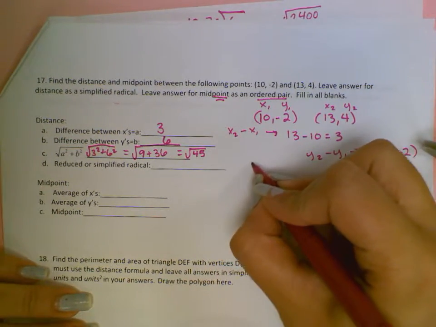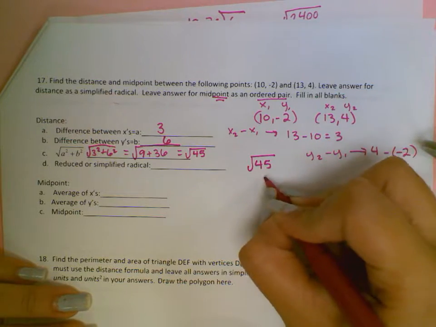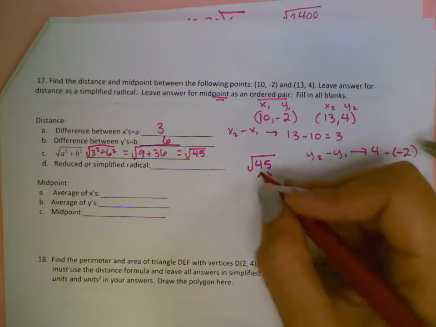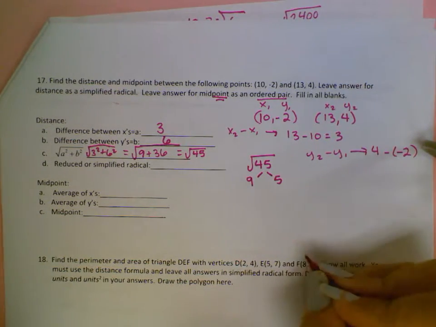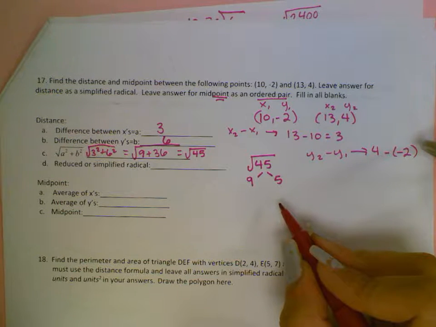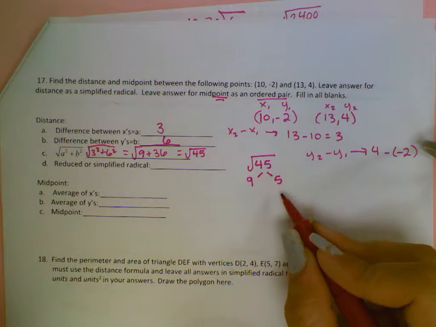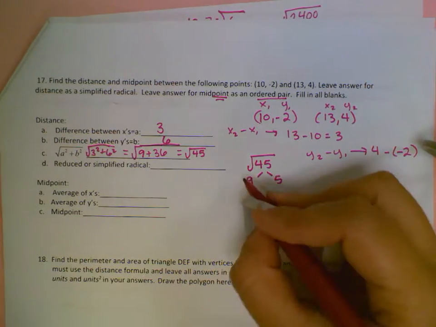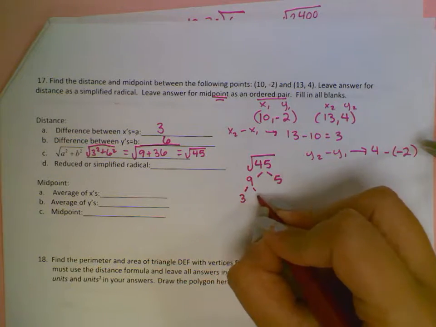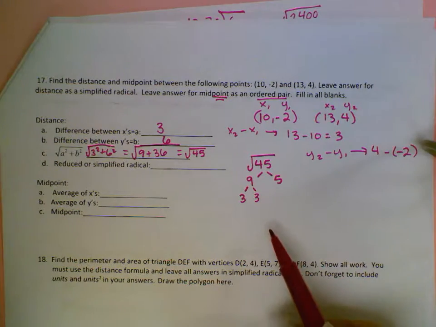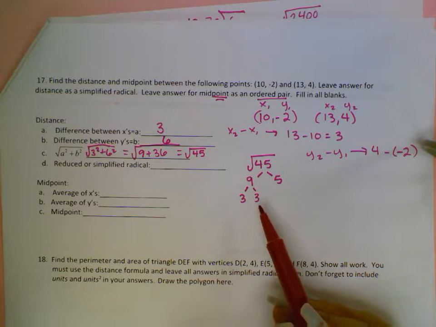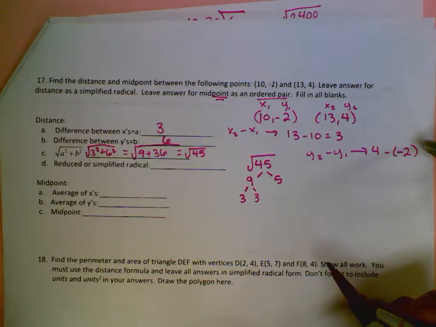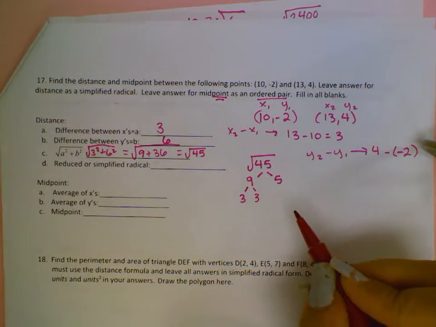What I'm going to do is write the square root of 45, and I'm going to think what two numbers, when I multiply them together, give me 45. Well, if I do 9 times 5, I get 45. 5 is prime, meaning there's nothing I can multiply to get 5 except for 1 and 5, which isn't very helpful, so I'm just going to ignore 5. But 9, I can get by multiplying 3 and 3. 3 is prime, meaning I can't multiply anything except for 1 and 3 to get 3. So I'm done. All of these numbers are what we call prime. They can't be factored any further.